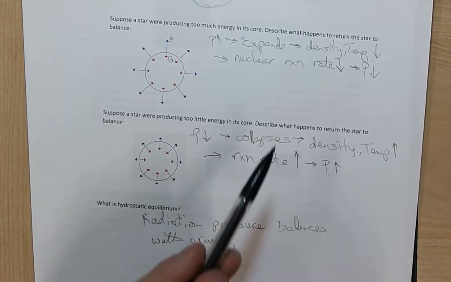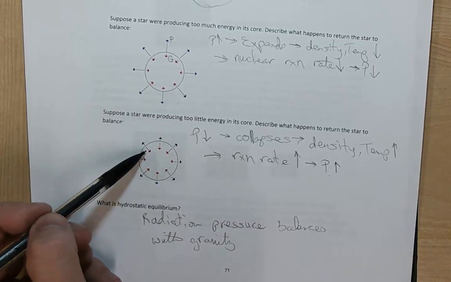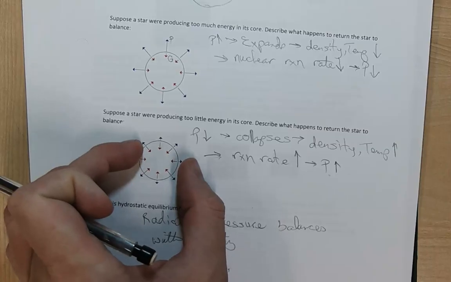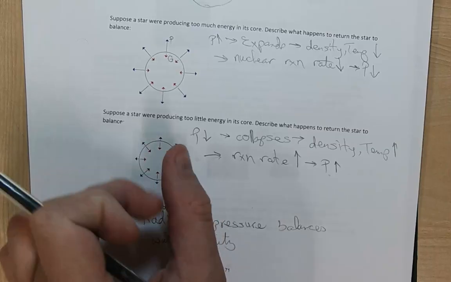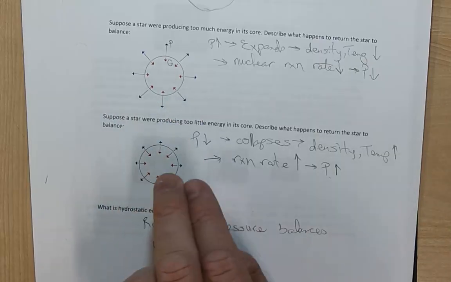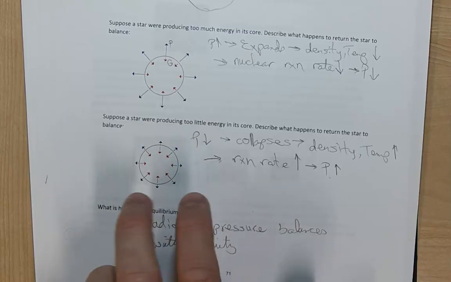right? Notice that in both of these explanations, the gravity's not changing, right? Because gravity is caused by mass. The mass of the star isn't changing. Gravity is this constant threat trying to make a star collapse in on itself. And the only thing able to fight against gravity is the outward push of all those photons made in the core trying to work their way out.